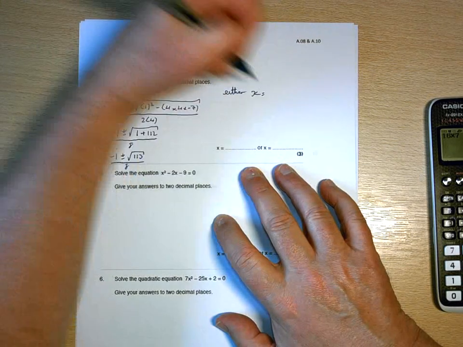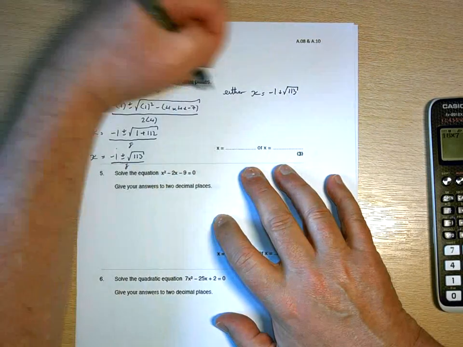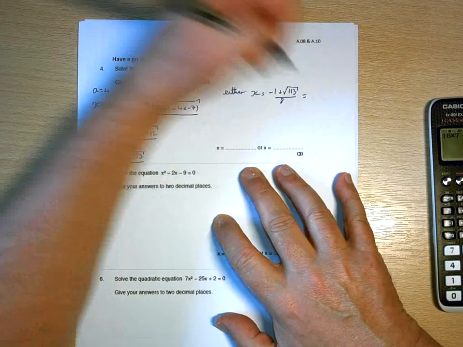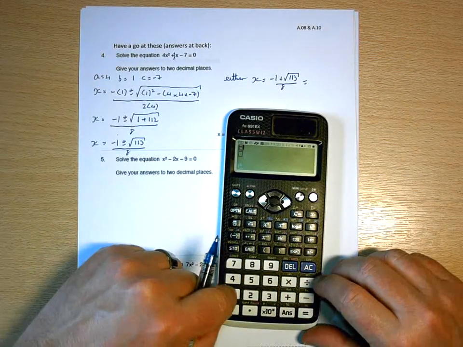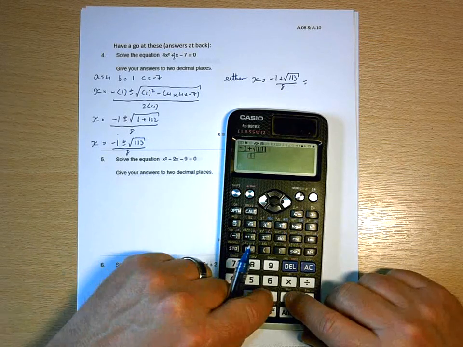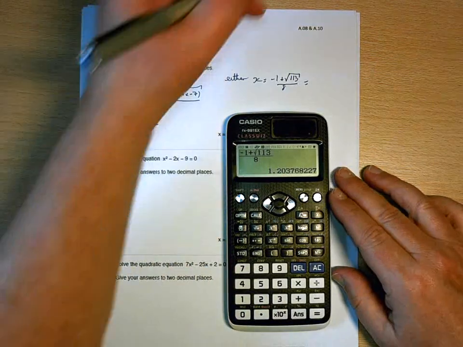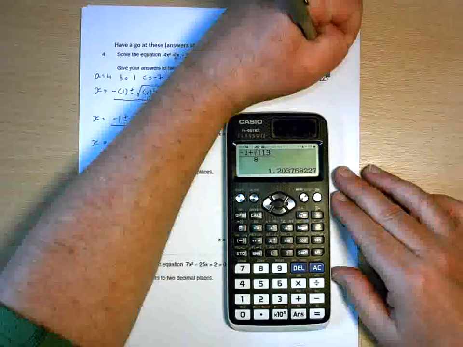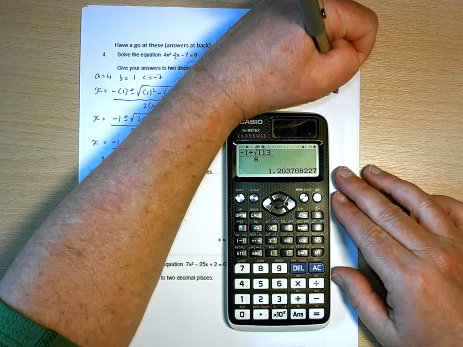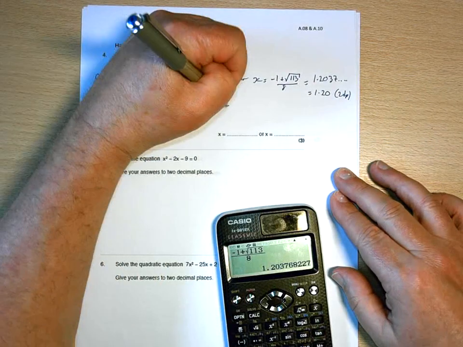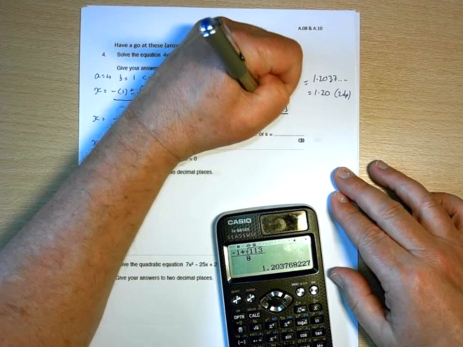So either x equals -1 plus the square root of 113 over 8. We're looking for 2 decimal places. Square root, -1 plus square root 113, all over 8. So that's going to be 1.2037 dot dot dot equals 1.20 2 dp, or x equals -1 minus the square root of 113 all over 8.